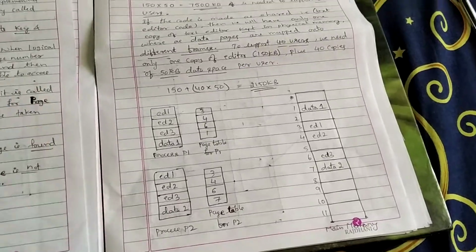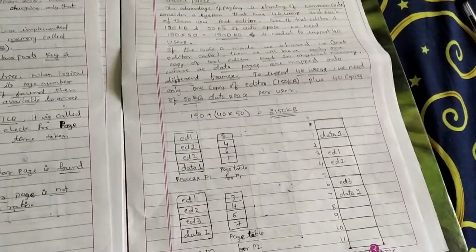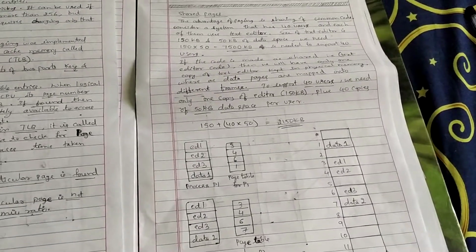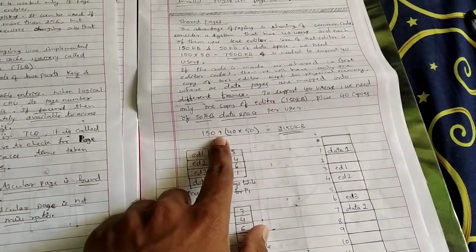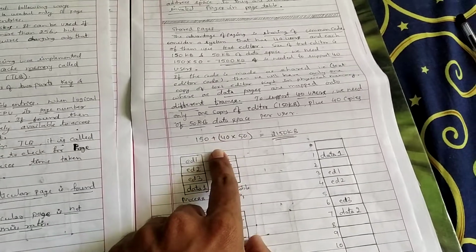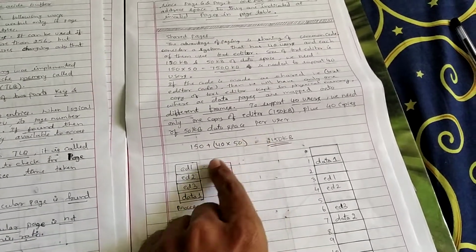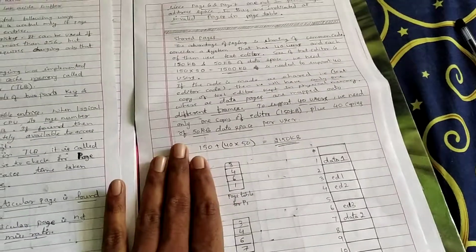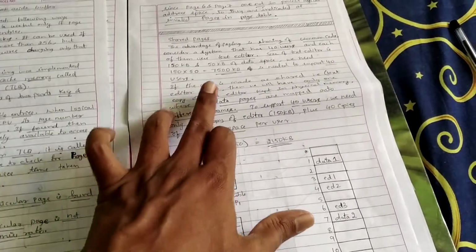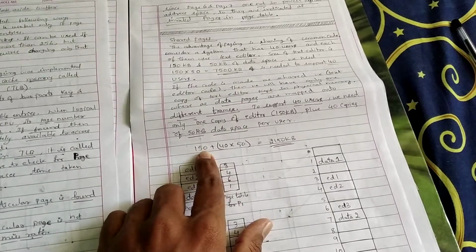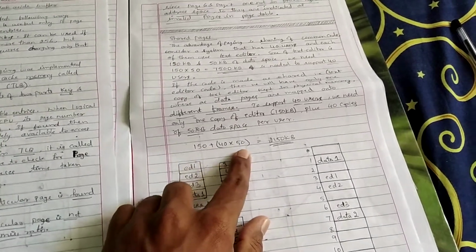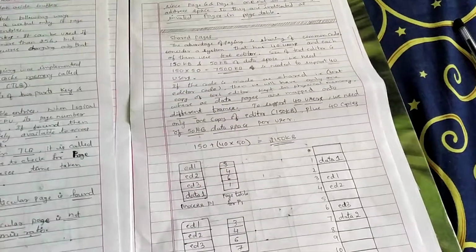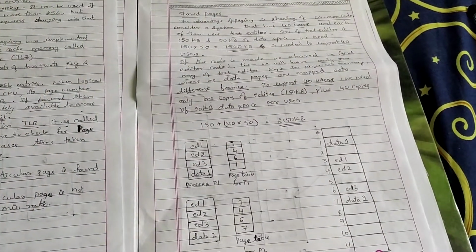So that's how, if we make use of the shared page concept, the amount of memory consumed will be less. So 150 KB of memory is reserved only once. It will not be multiplied by 40 users. So 150 plus, the only thing is we make a copy of the data space for 40 users.